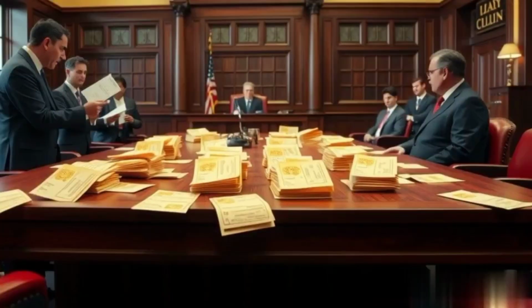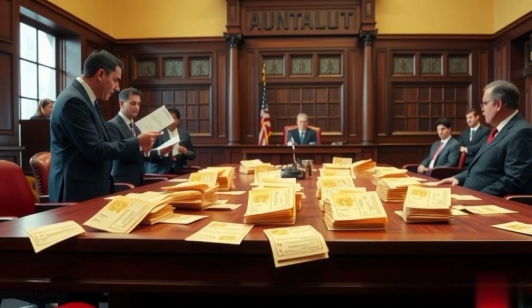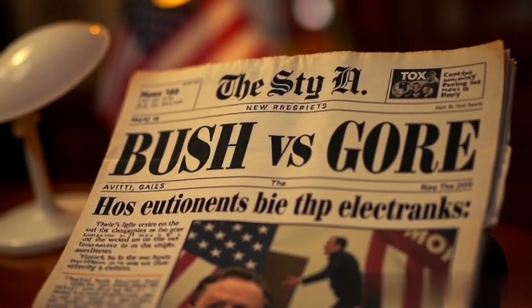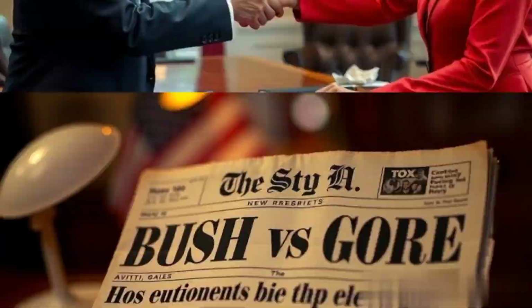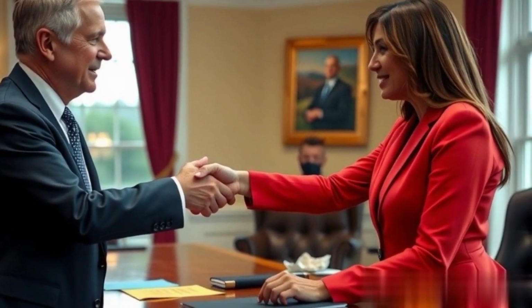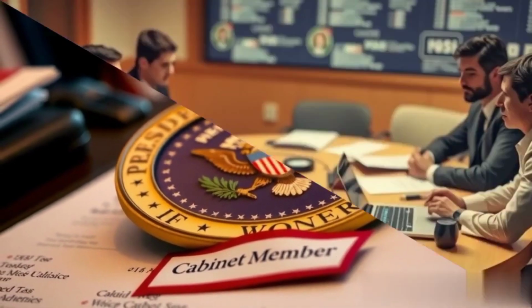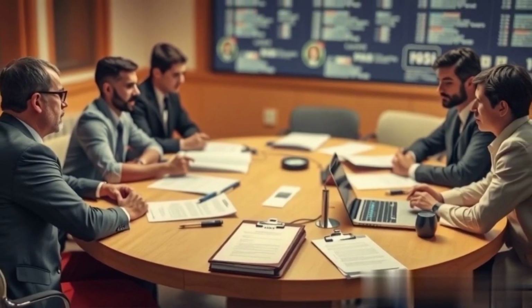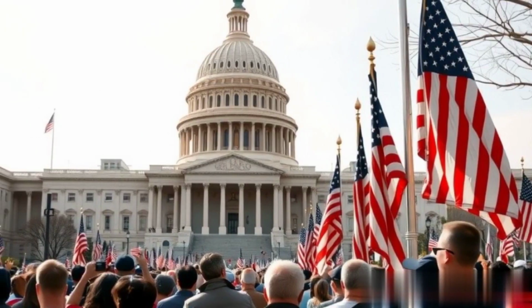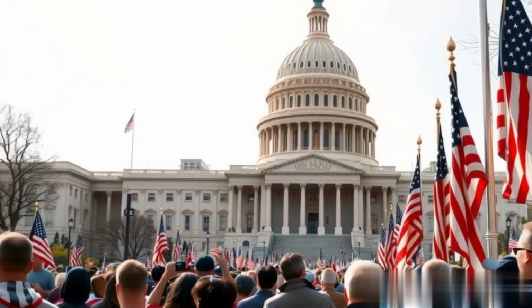Recounts and legal challenges. In the case of extremely close races, recounts or legal disputes can delay the announcement of results, as happened in the 2000 Bush versus Gore election. The transition period. Once the results are confirmed, the incoming president begins the transition process, which includes selecting cabinet members, setting policy goals, and preparing for the complex world of governance.